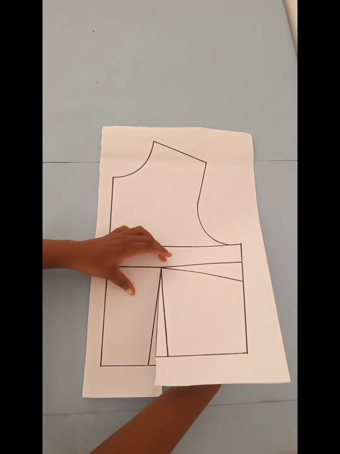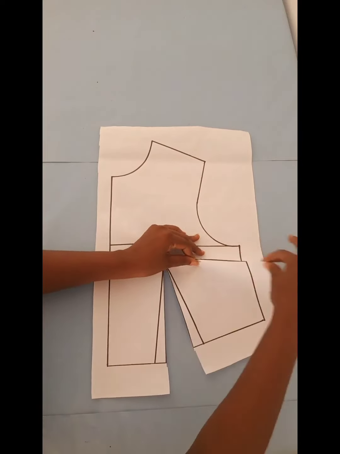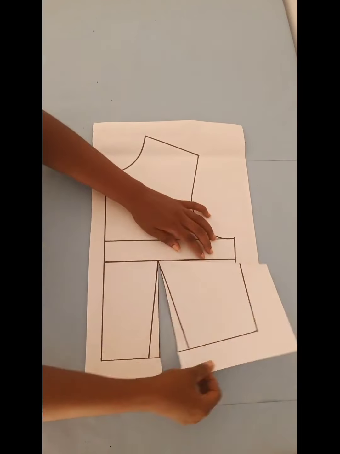Okay, so in today's video, we're going to learn how to transfer darts around the basic bodice.